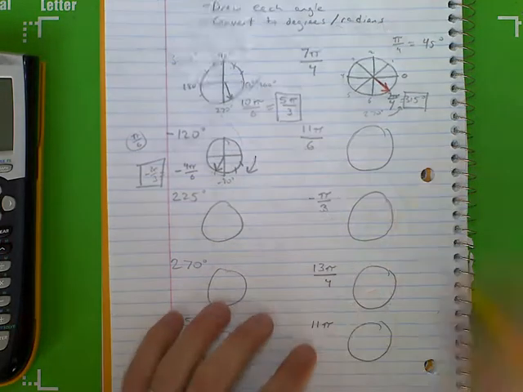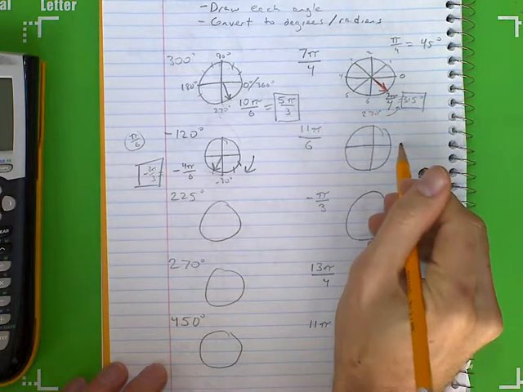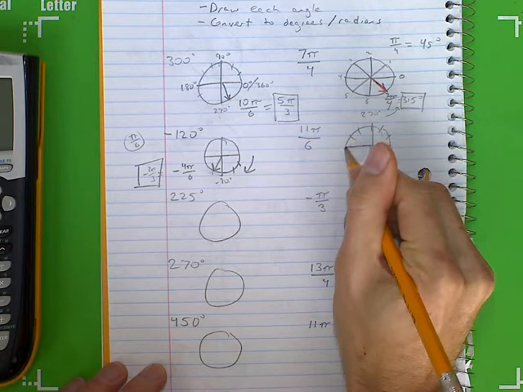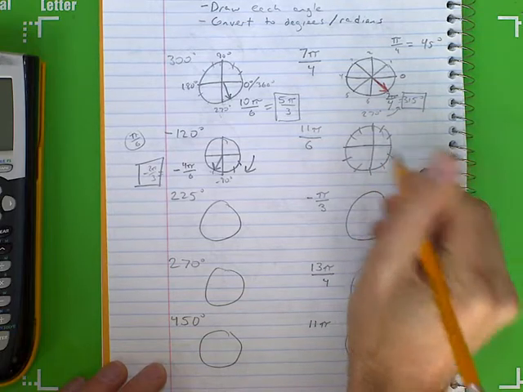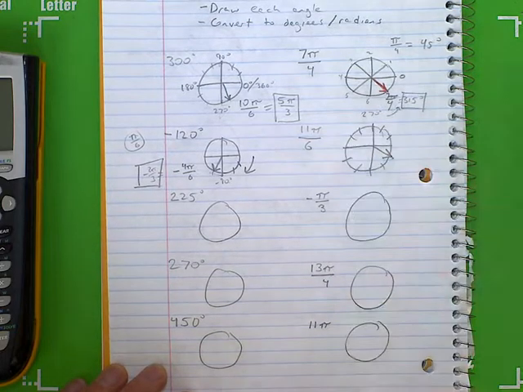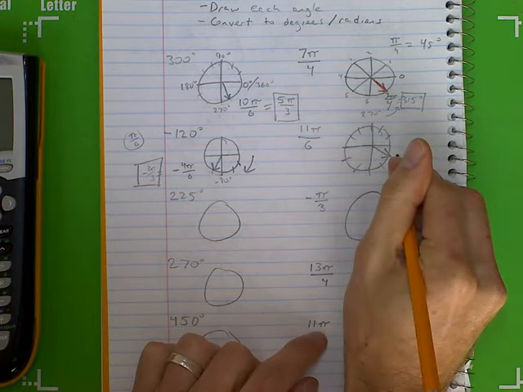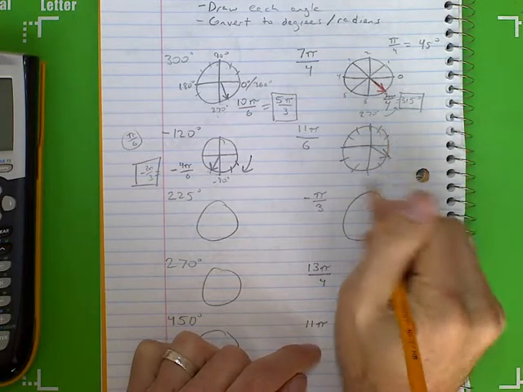This one, we'll count by sixths of pi, and here we're going the positive direction. Sixths are the hours on a clock. 6, 7, 8, 9, 10, 11. So I count to 11 pi over 6, and I get right here. And that's almost a complete circle.